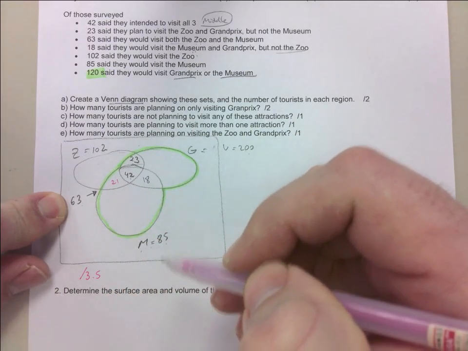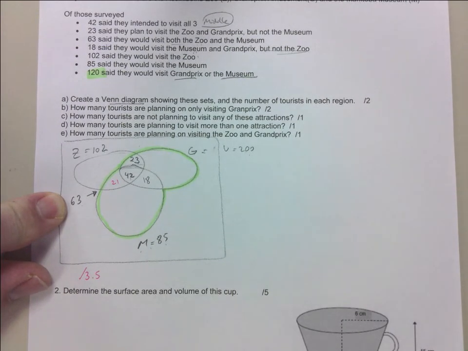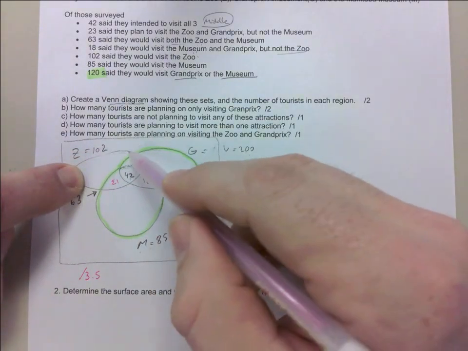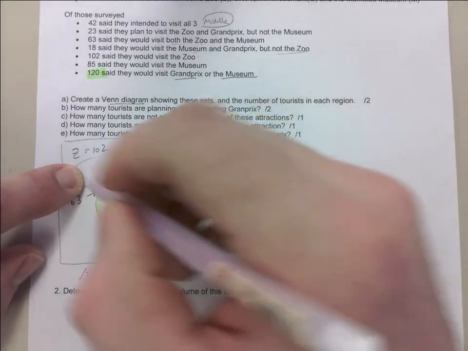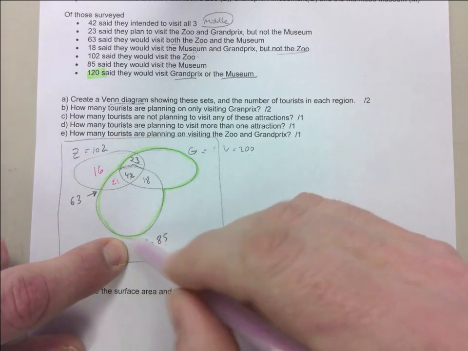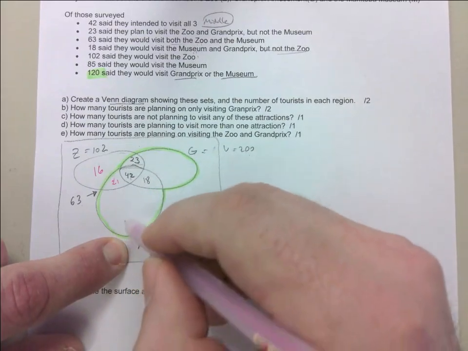That's a half mark. So everything that's now in this color is going to be another half mark every time you do that, right. This section right here is 102 minus these 3 numbers. I get a 16 in there. Okay? I know the 85, so all of this must be 85. So if I take these 3 numbers away from 85, I get 4.